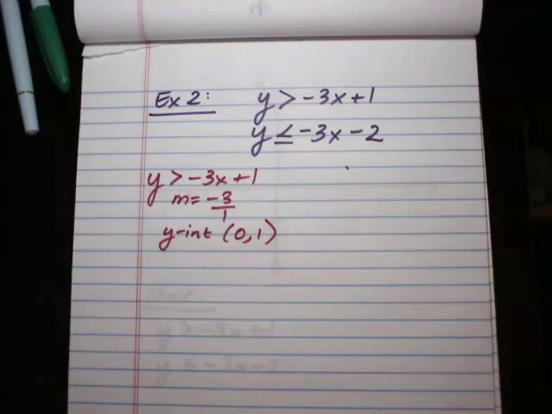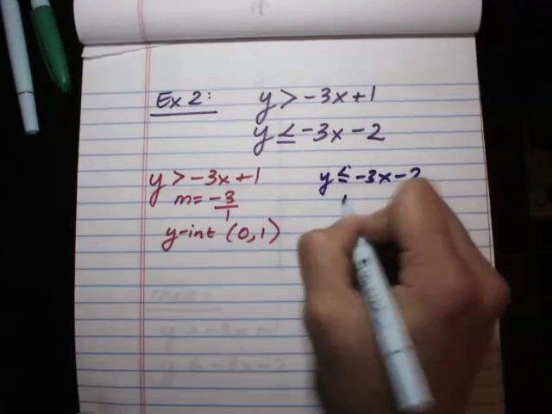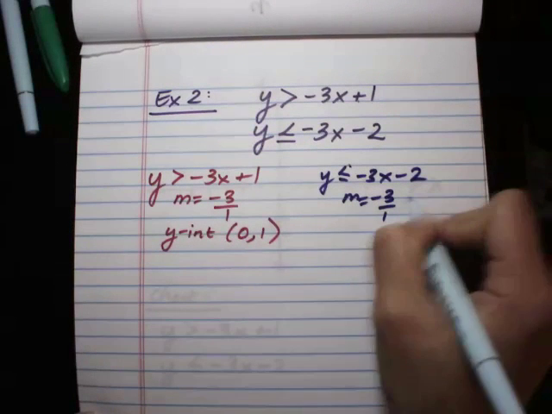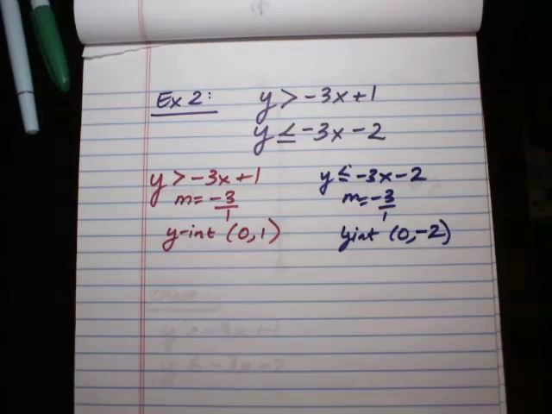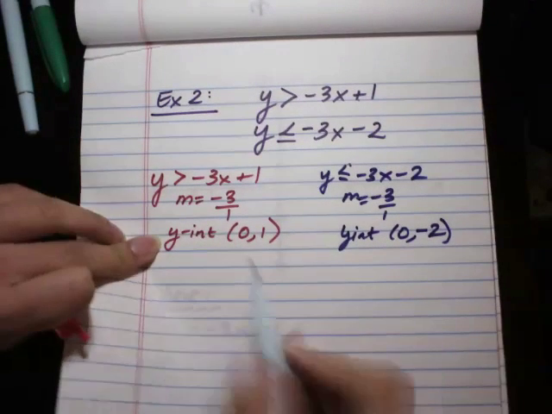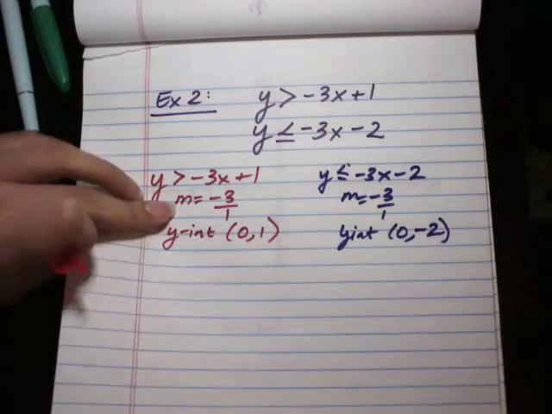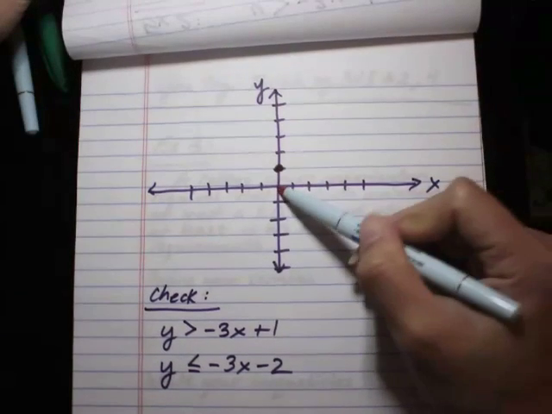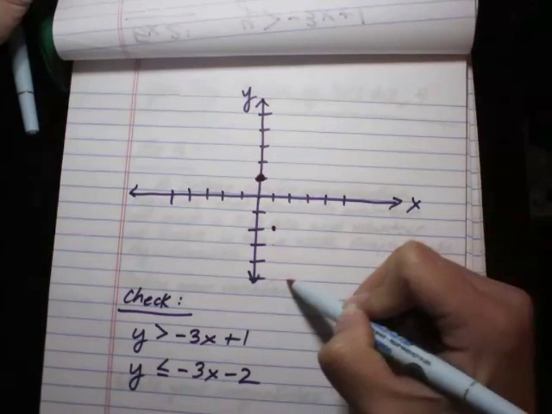Okay, so for the second inequality, we have a slope also of negative 3 over 1, and our y-intercept here will be (0, negative 2). Okay, so we're going to go to our graph, and first with your red pen, graph the y-intercept for the red equation, (0, 1), and our slope is negative 3 over 1. So down 3, 1, 2, 3 over 1.